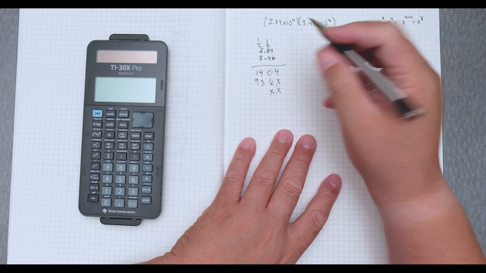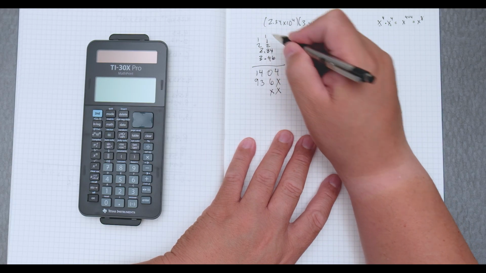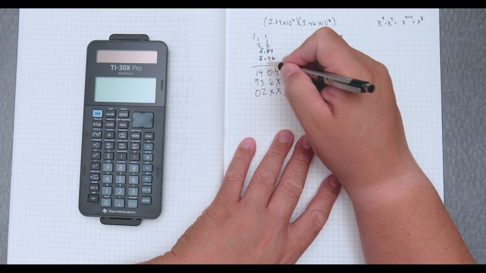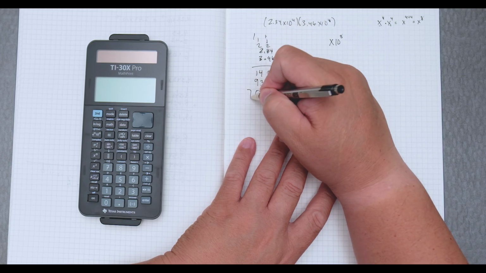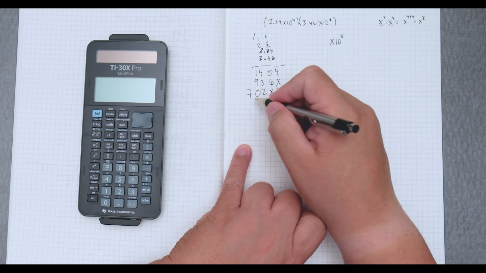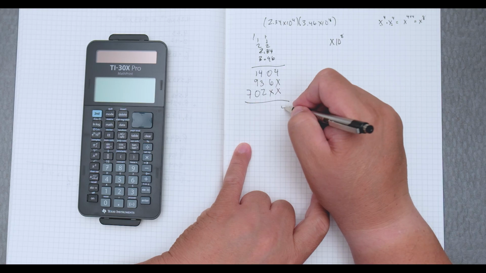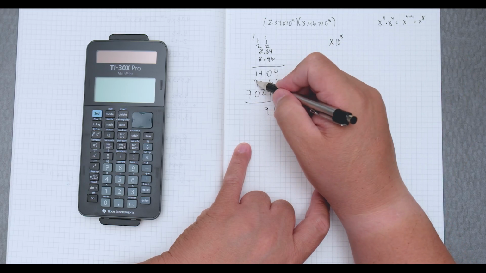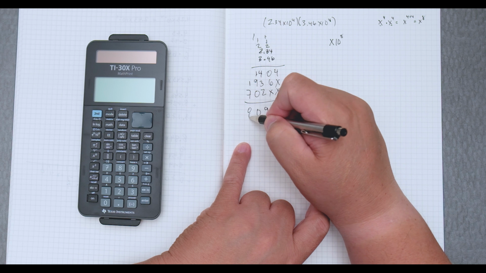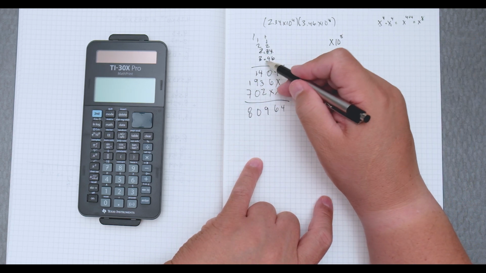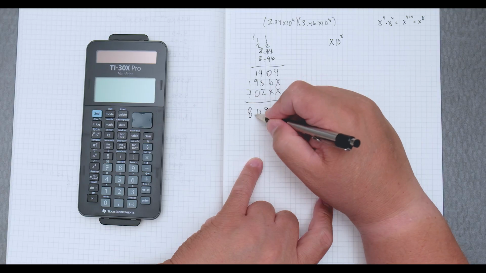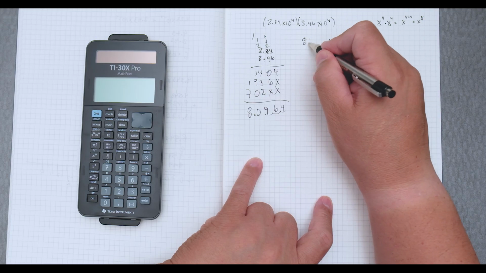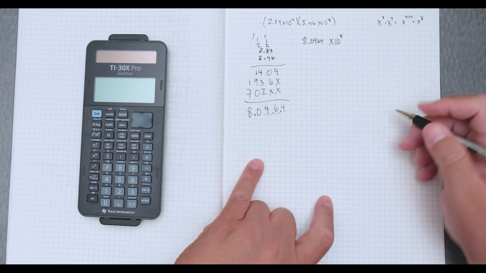Then 2 places more. 3 times 4 is 12. 3 times 3 is 9 and 10. 3 times 2 is 6, 7. Wow. Right? Okay. Then this is 4, 6, what's that? 7, 8, 9, right? 9, 10, 8. And then there's 1, 2, 3, 4 places. 1, 2, 3, 4. So we got 8.0964 times 10 to the 8th.